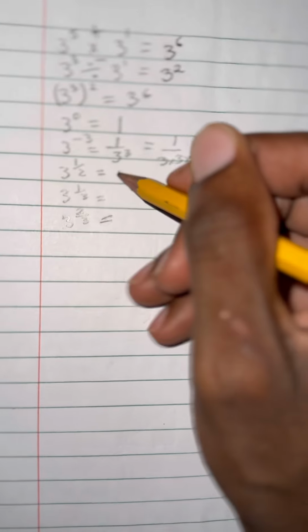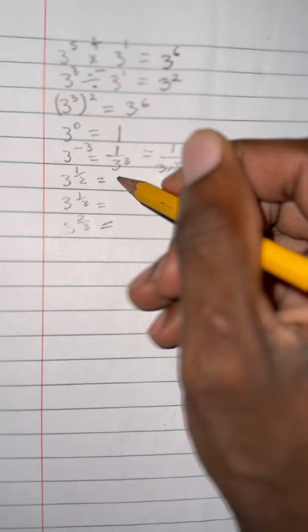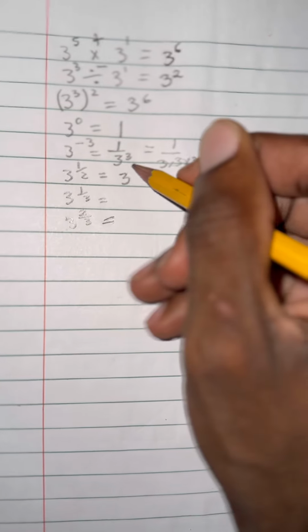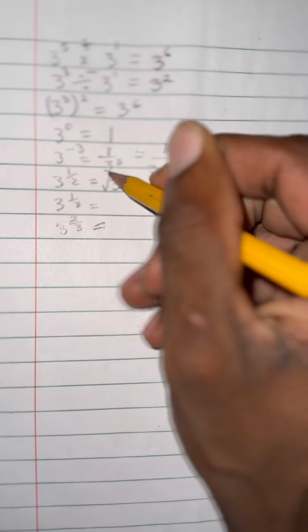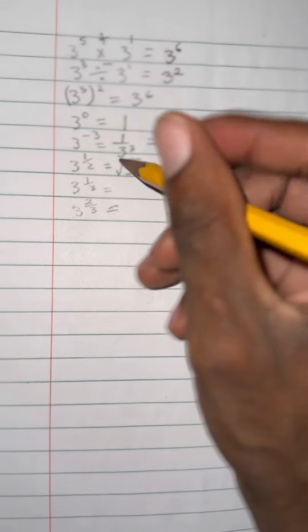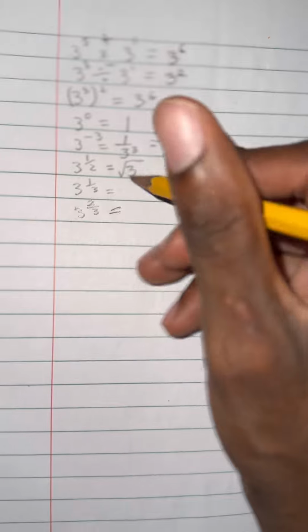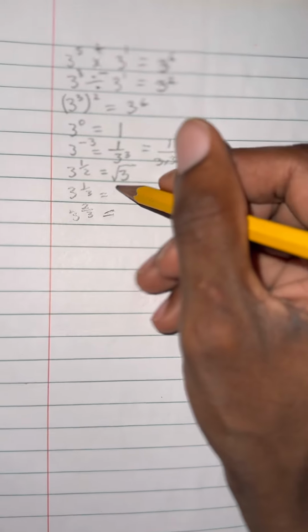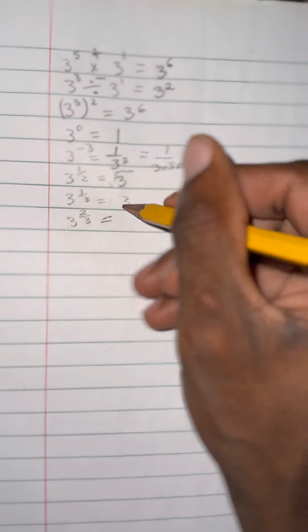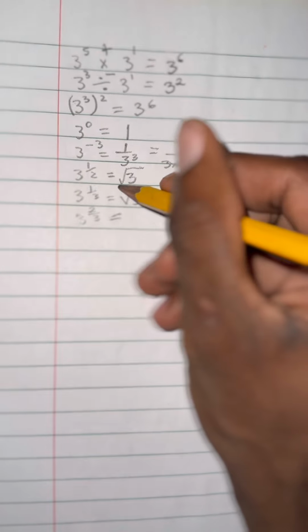So next question, when a base is raised to a fraction, which is a half, it basically means we're going to find the square root of the base. So the square root of 3. So next question, when the base is raised to 1/3, we're just going to find the cube root of the base, right? 3.